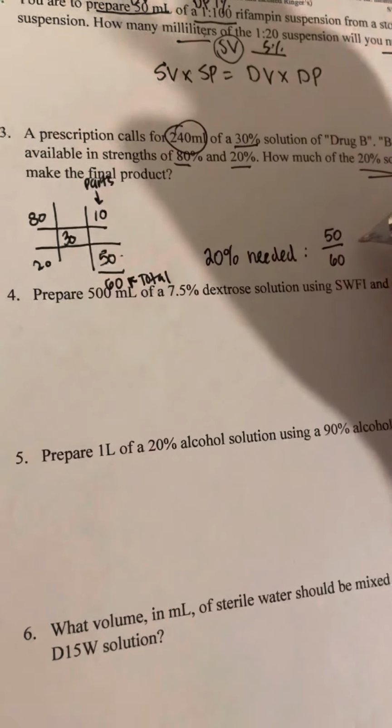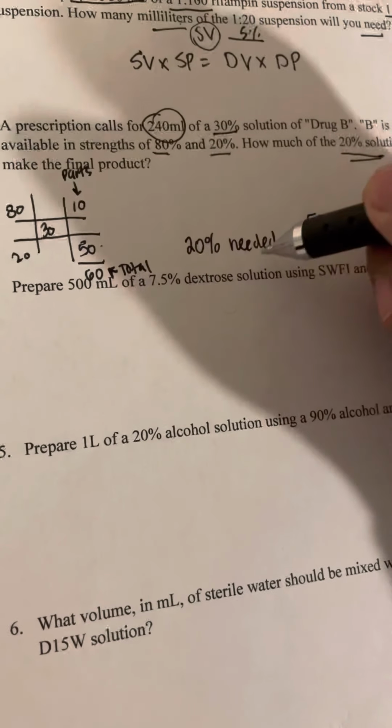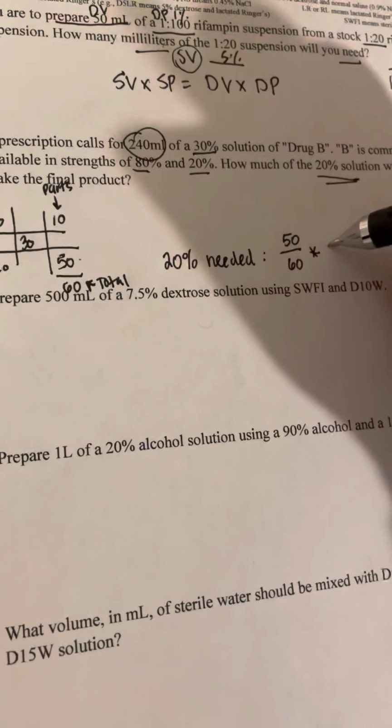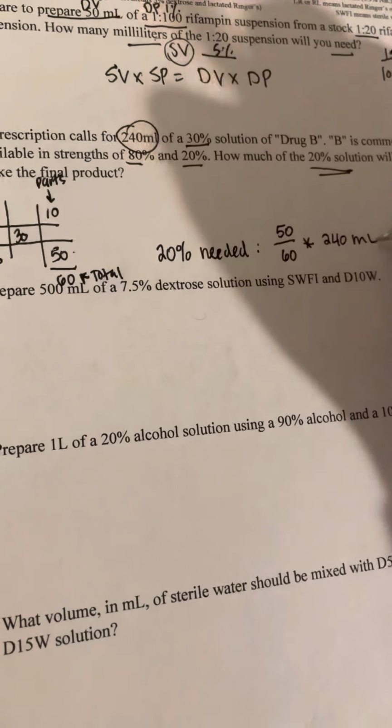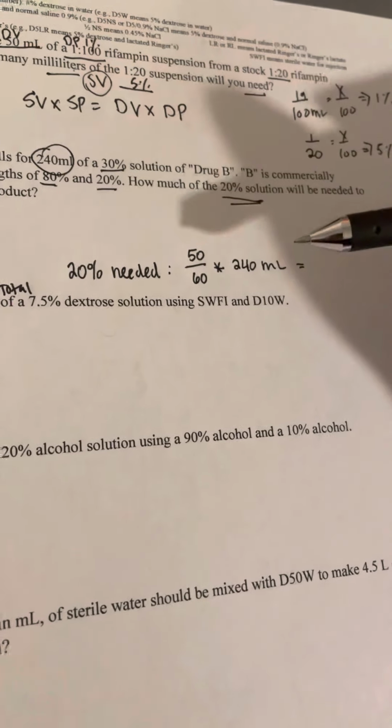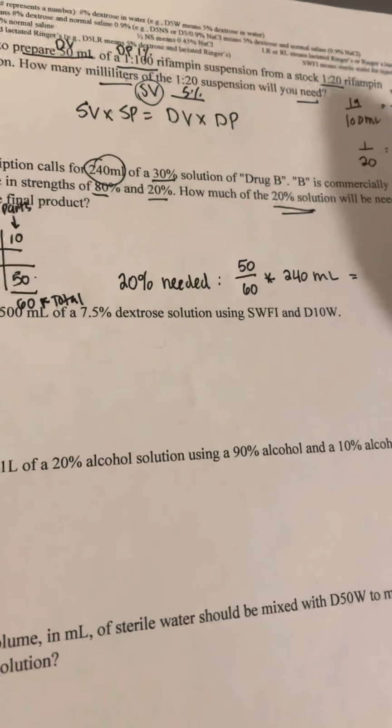And then in order to find out how much of this amount we need, we have to multiply this part over total times the total quantity. And the total quantity here is going to be 240 milliliters. So now you would just divide 50 over 60 and multiply it times 240, and that gives you an amount there.